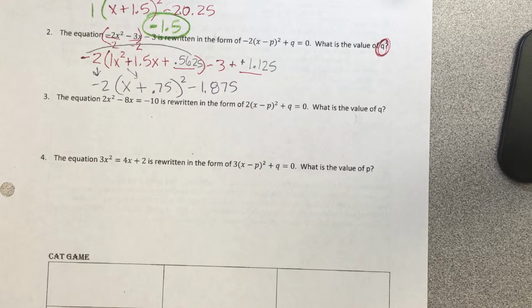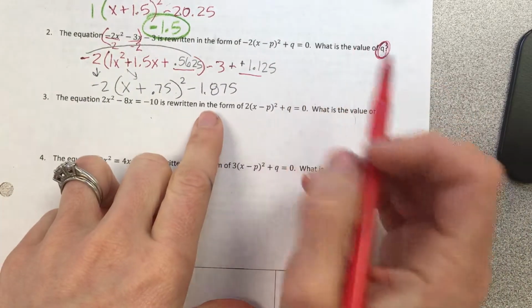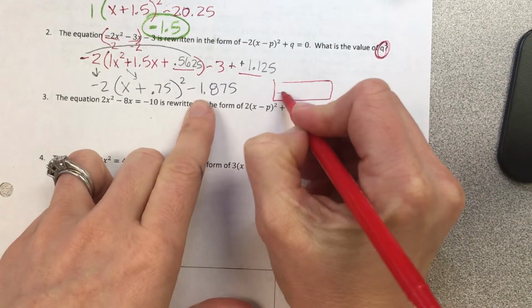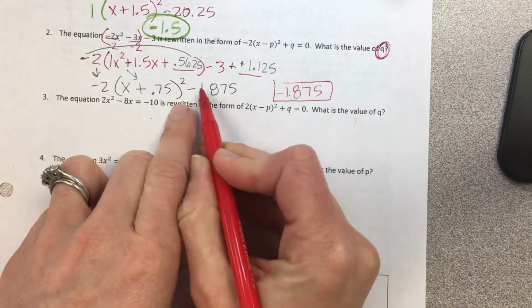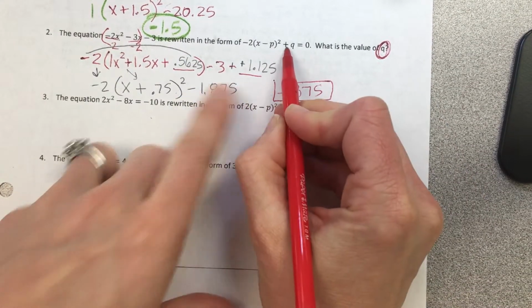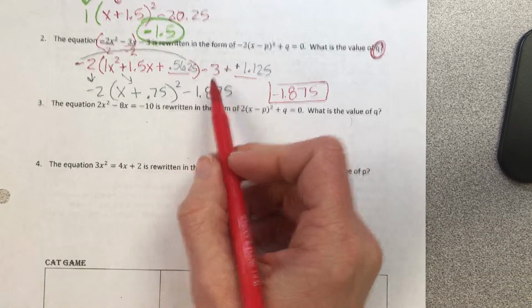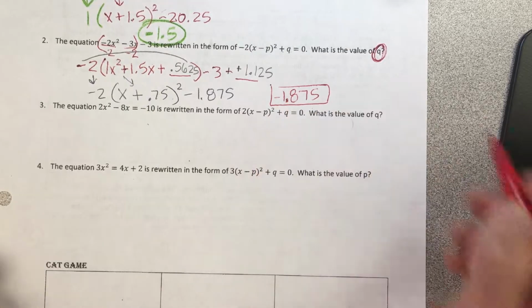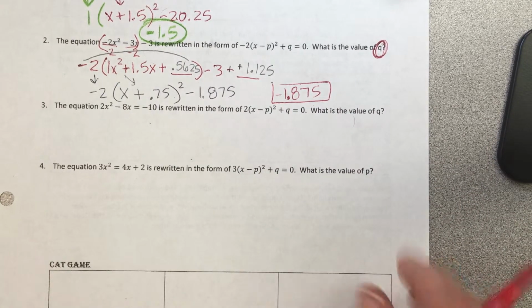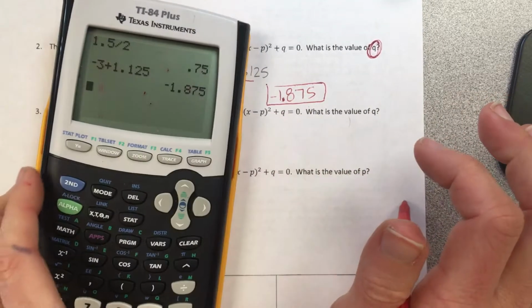All right, what was this question asking? What was Q? And is Q inside the parentheses or outside? Outside. So what is Q? Is it positive or negative? It's positive. This is a plus right here. No, you switch. The one outside doesn't get changed because it's plus Q, which means this must be a negative number, negative 1.875.